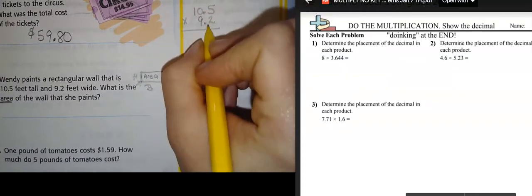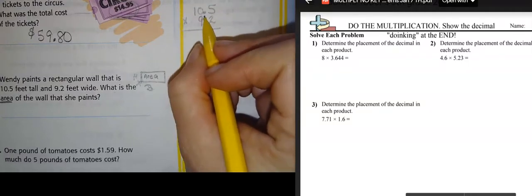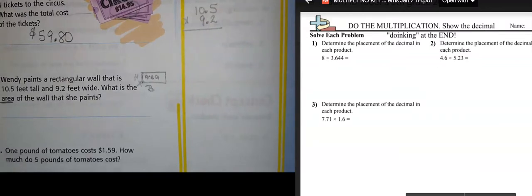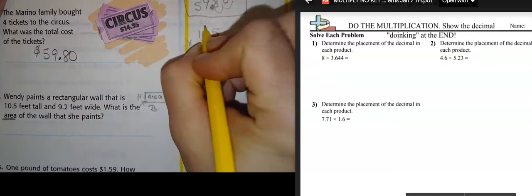In this case, the decimals did line up. They do not need to. The part that must happen, your 9 2/10 must be on the bottom. Now, pause this until you have your answer, and I will show you the multiplication.